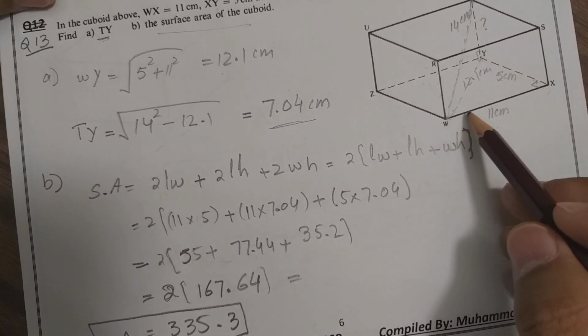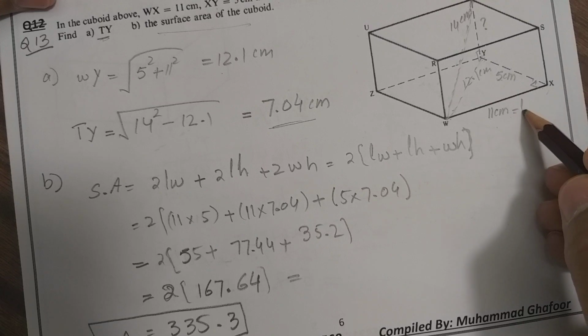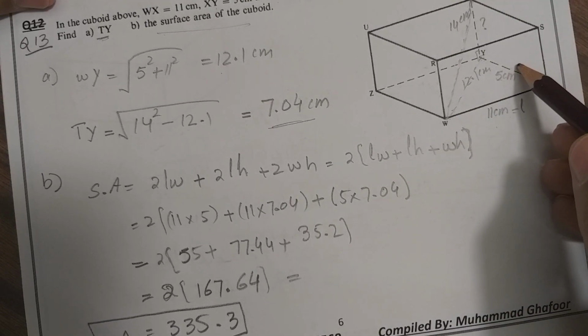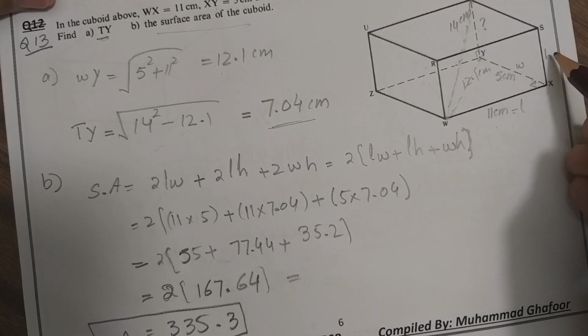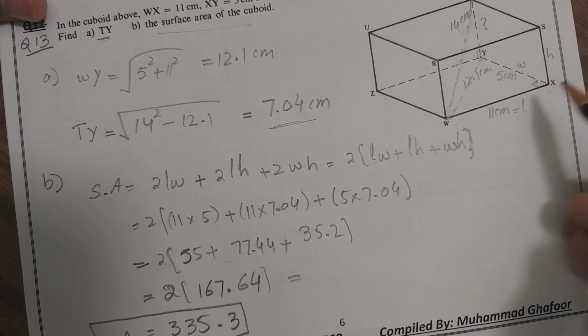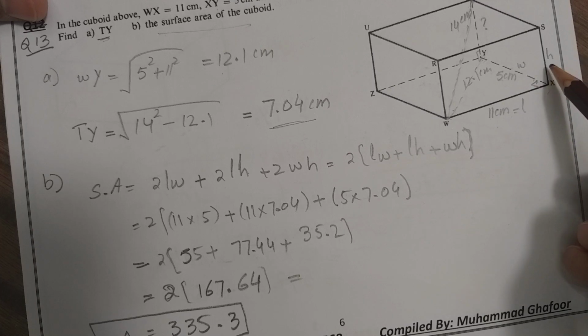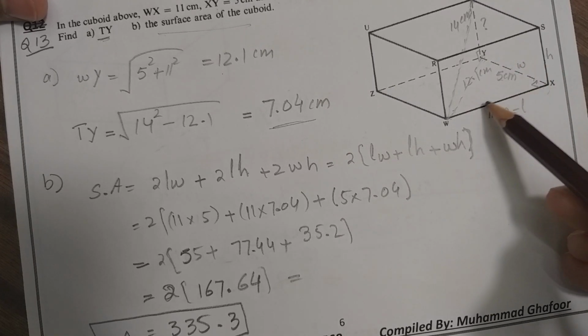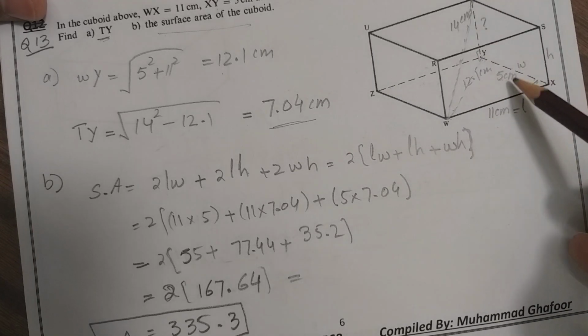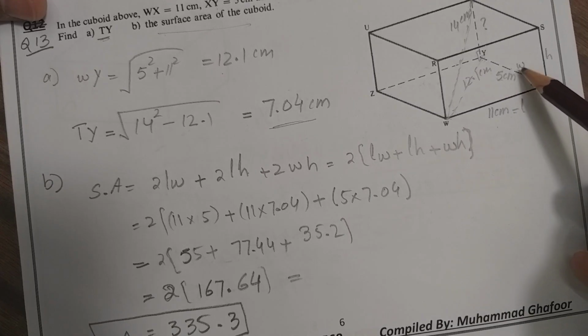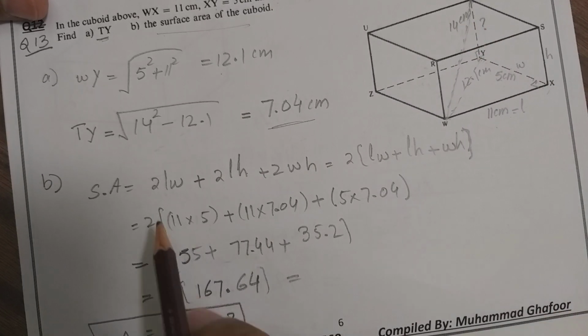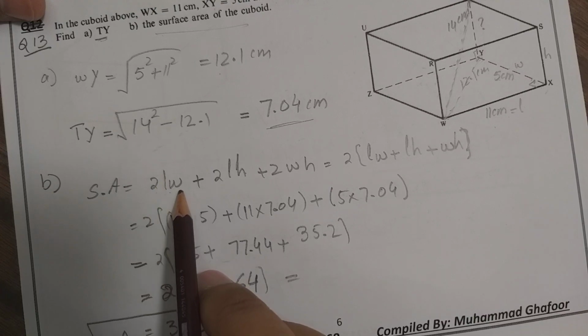If this is the length, this is the width, and this is the height, how can you find it? The front area is length times width, the bottom is length times width, and the top is the same. So the bottom and the top are the same, that's why I wrote 2lw.